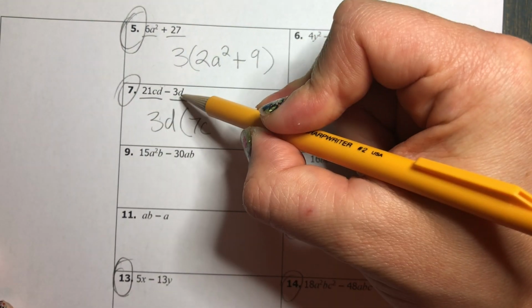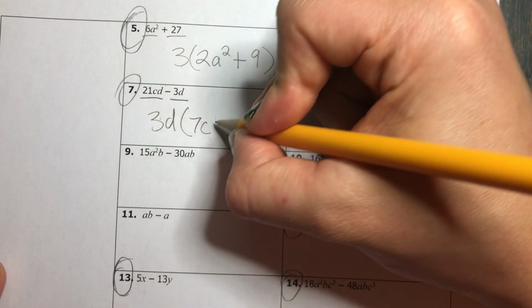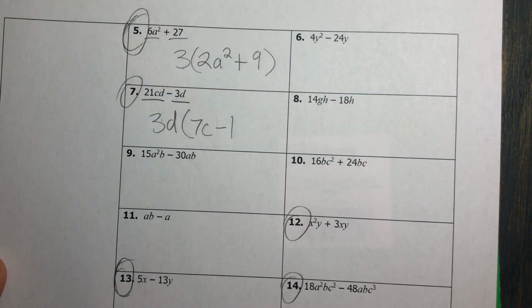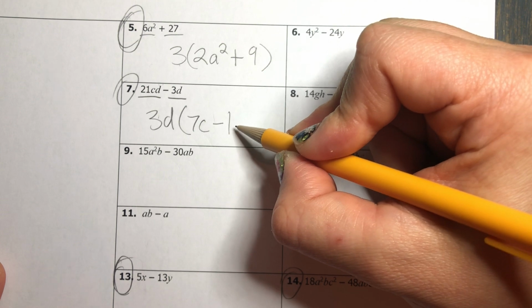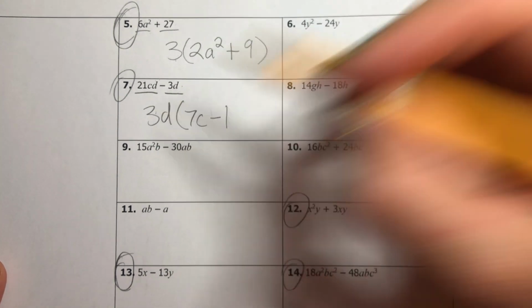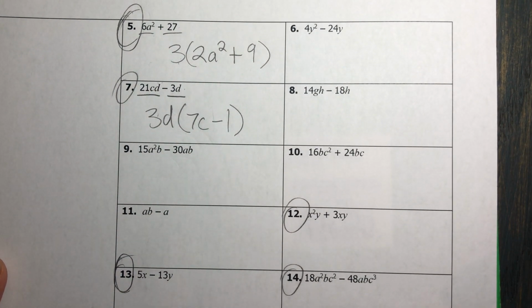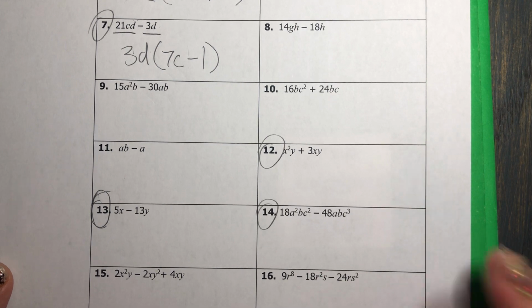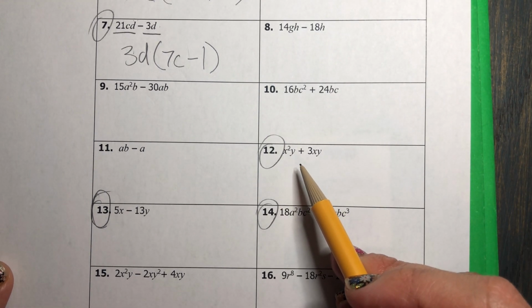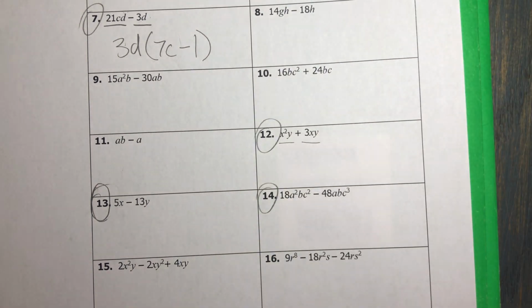So I'm going to move on to the minus 3D. Well, what times 3 would get you negative 3? Negative 1. And that negative 1 is going to stay just as that number because I want to end up with 3D, no other exponents, no other letters. So that one's done. Okay, I'm going to go down to number 12 because we have multiple variables here. So we have x squared y and 3xy.